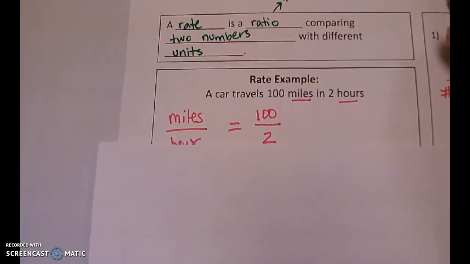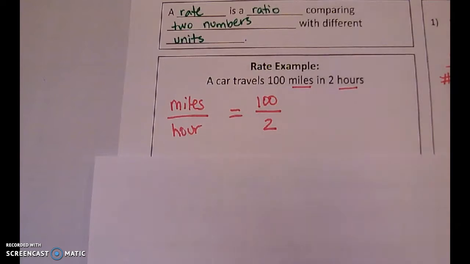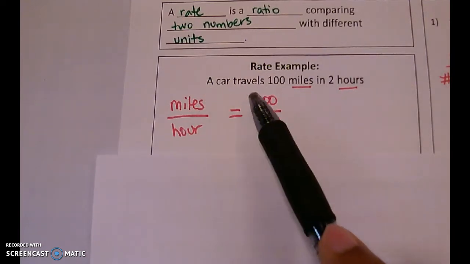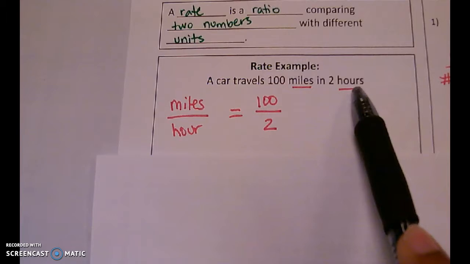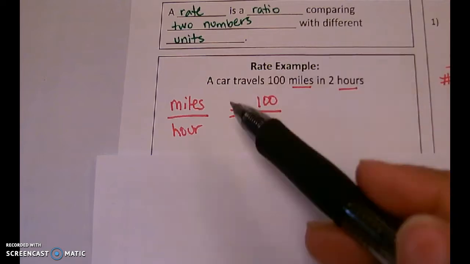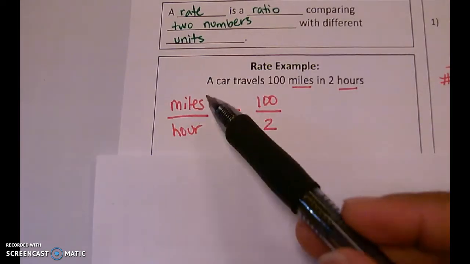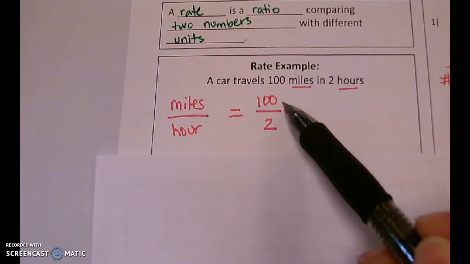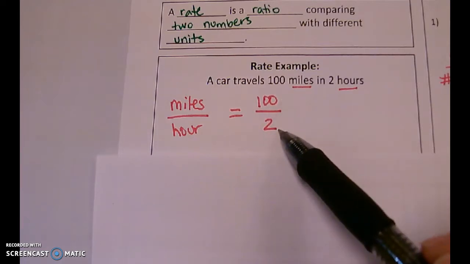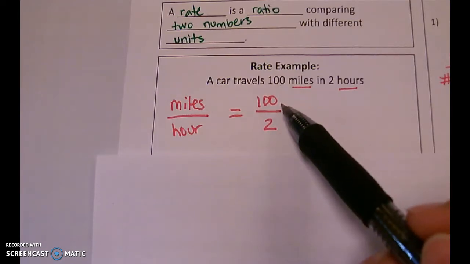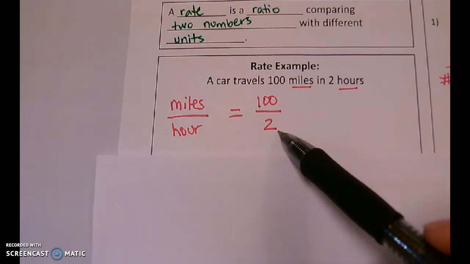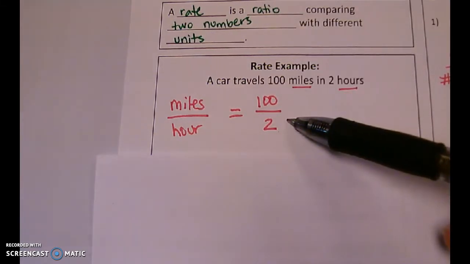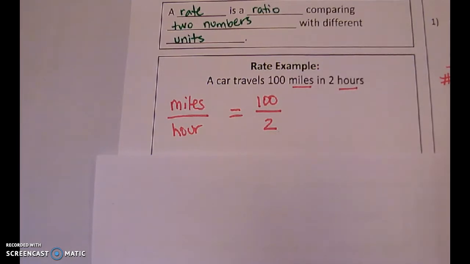Next, let's look at an example. So here we have a car travels 100 miles in 2 hours. So in order to write that out, I'm going to first write down in words the two units that I'm comparing, which are miles over hour. And then I'm going to write down the numbers that are attached to that, which are here 100 over 2. So this would be an example of a rate, or how we would write out a rate. Moving right along.